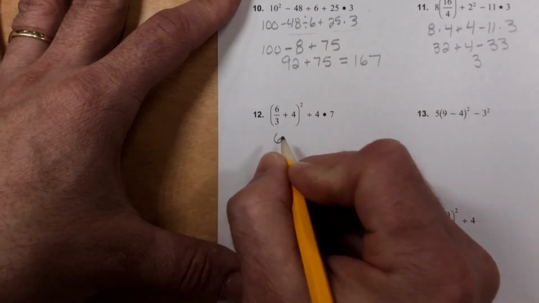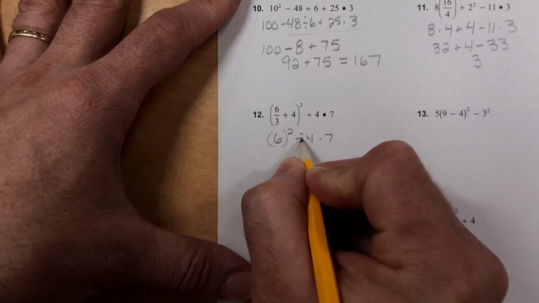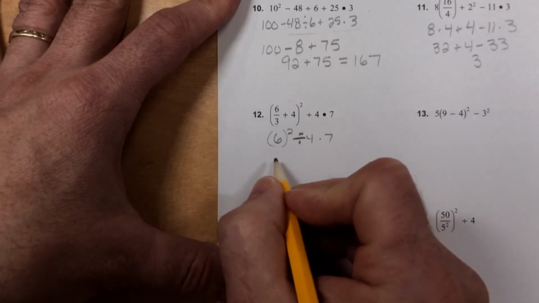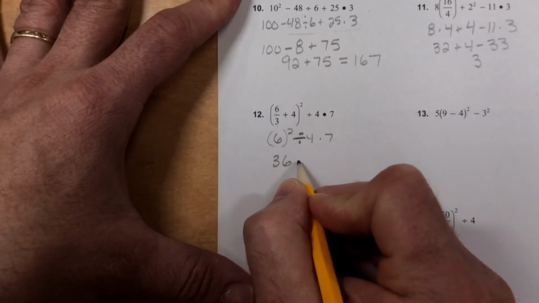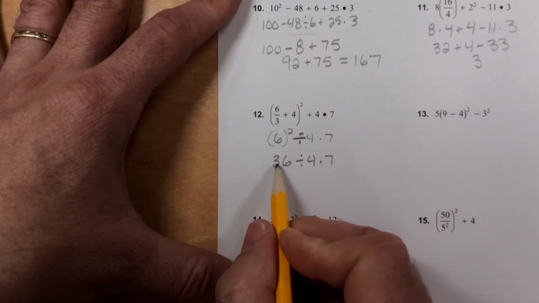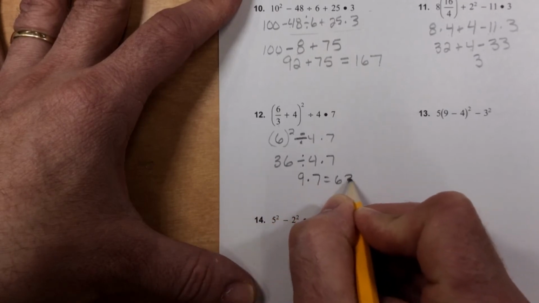So we have 6 squared divided by 4 times 7. And we do exponents first. 6 times 6 is 36 divided by 4 times 7. We do have to go left to right. So 36 divided by 4 is 9 times 7, which is 63.